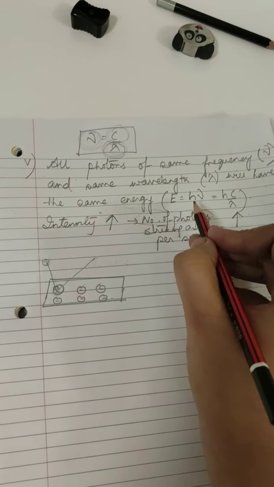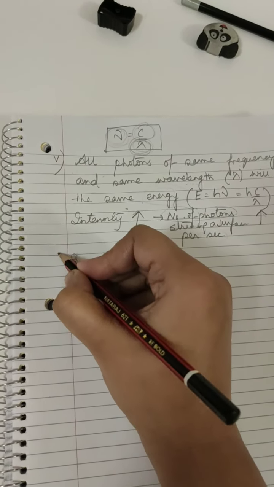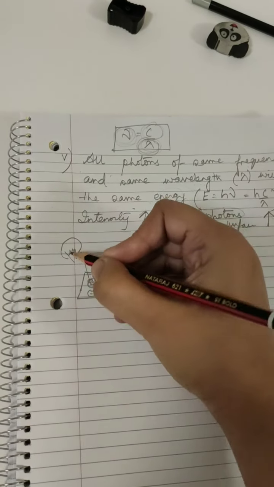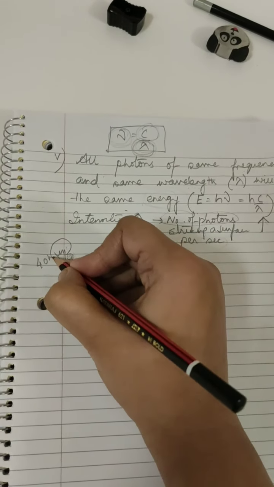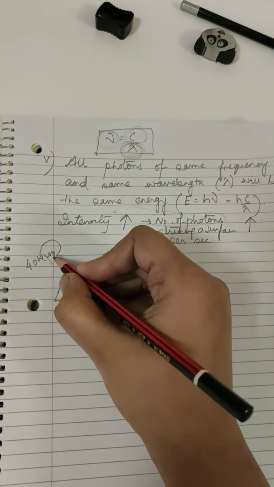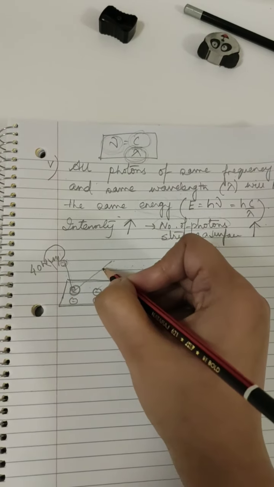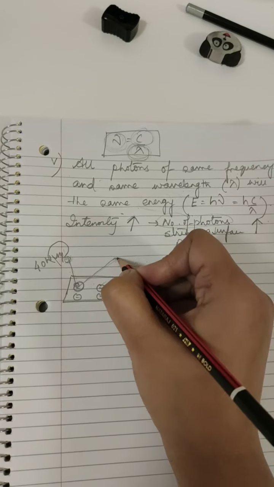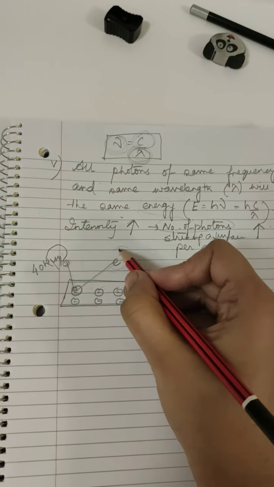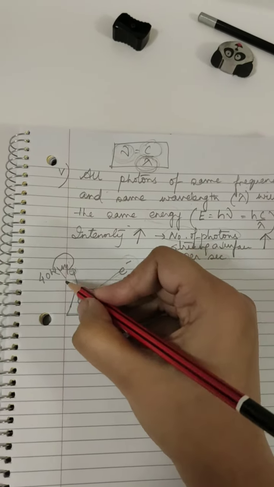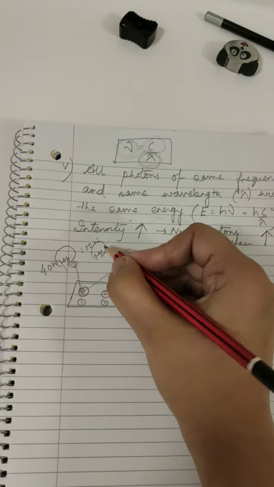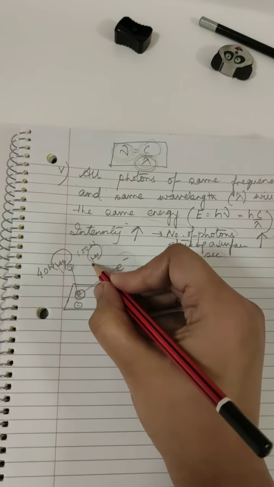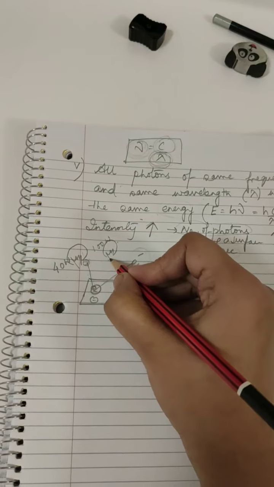Now, what I am trying to tell you is that if this photon is of yellow light, say you are having a yellow bulb of power say 40 watt, then it is giving out an electron, and this electron is coming out with a certain kinetic energy from the metal surface. If you increase the power of the bulb to 100 watt, what will increase? The intensity, the brightness of the bulb has increased.